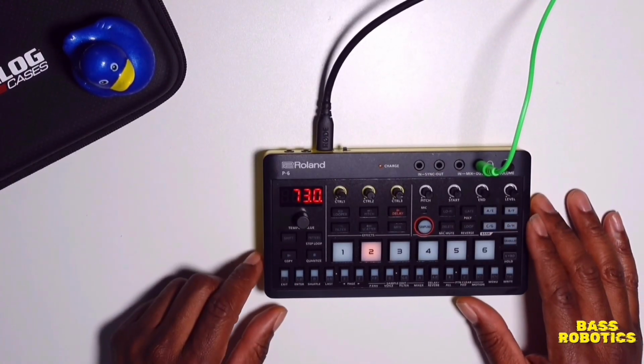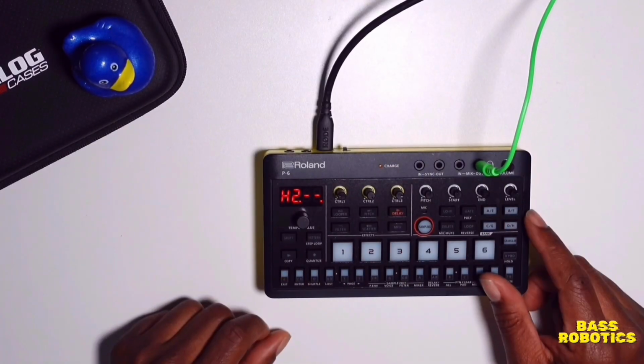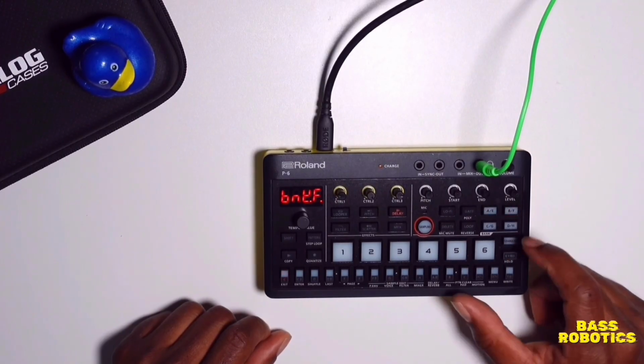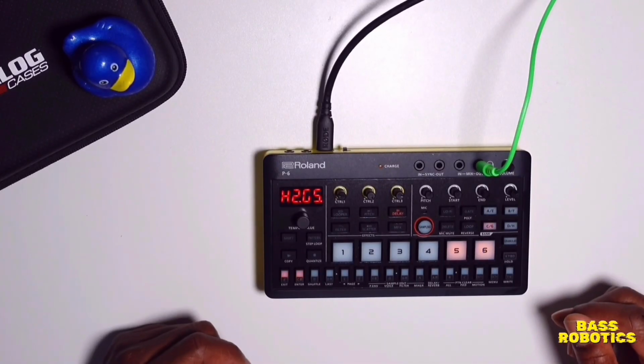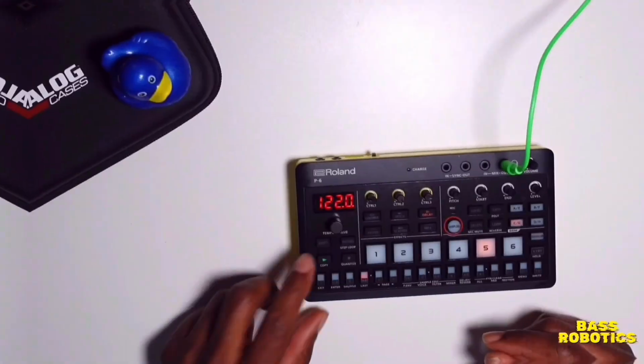Right now we're in bank H. We're gonna hold the pad, shift play. We're gonna hit enter. Find a bank with an empty pad. We're gonna hit that pad. If we wanted to execute, we would hit enter. And that's how you copy exchange to a different bank.